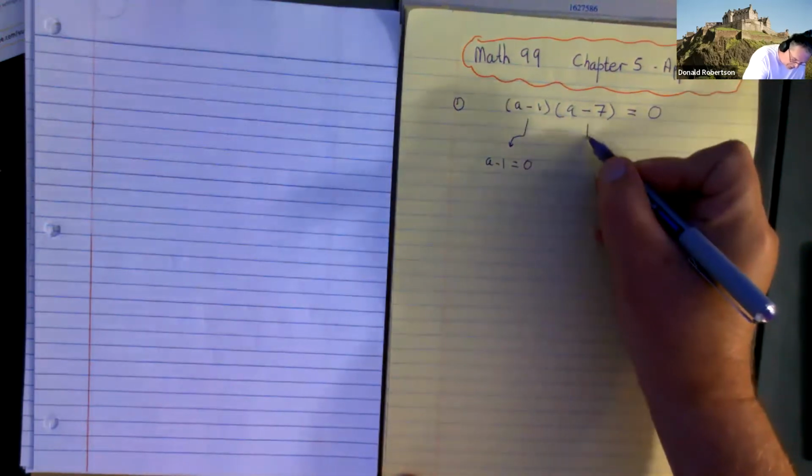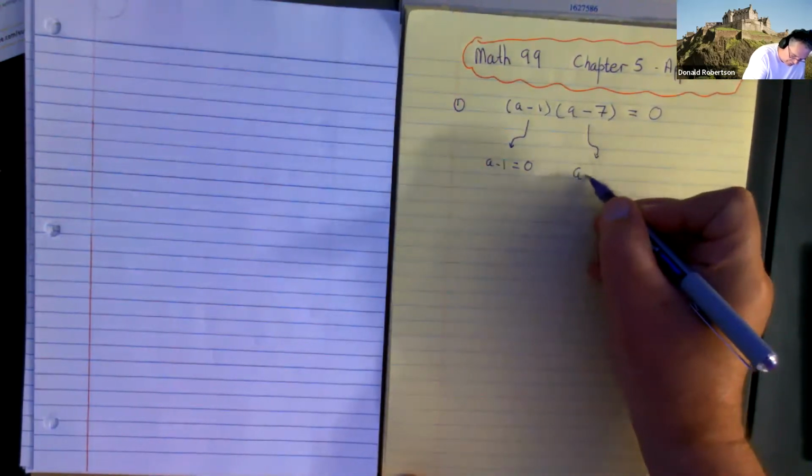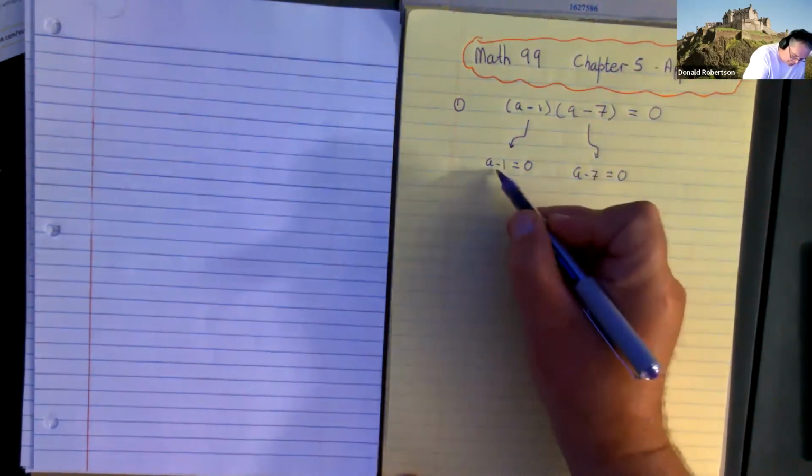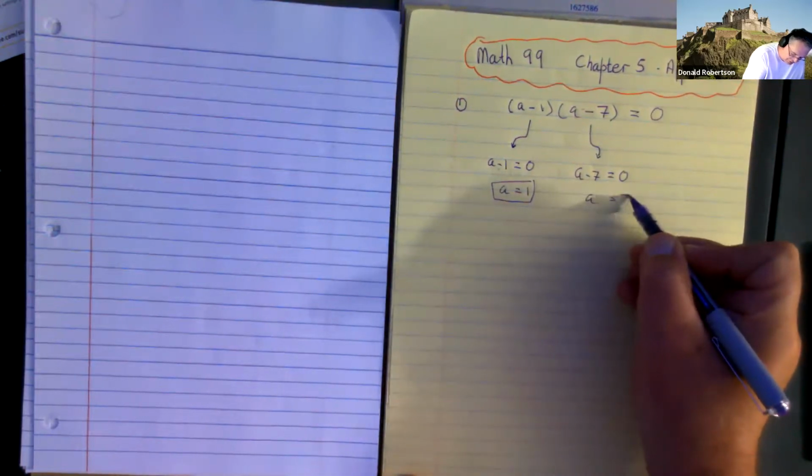Now, there's a rule that says that if you have two things multiplied together and it's equal to 0, then the conclusion you can make is either the first factor could be 0, and/or this factor could be 0. The value of a that makes the first 0 is 1, and the value of a that makes the second 0 is 7. And you'll be writing it down as what they call a comma-separated list, so you would write it down like that. And that particular one is an example similar to question 1.